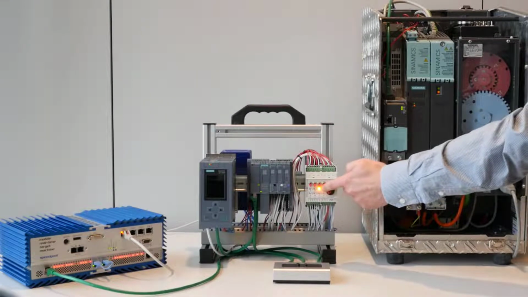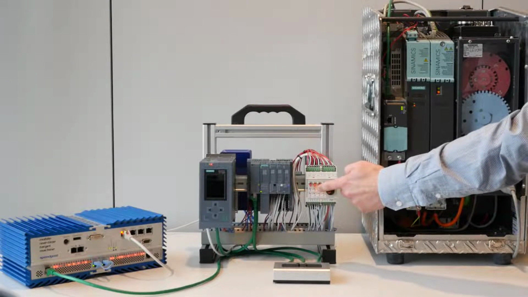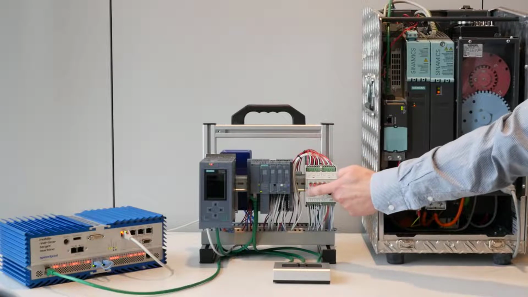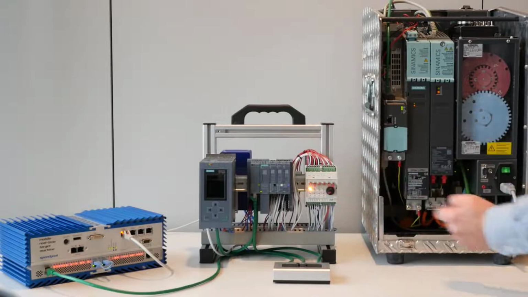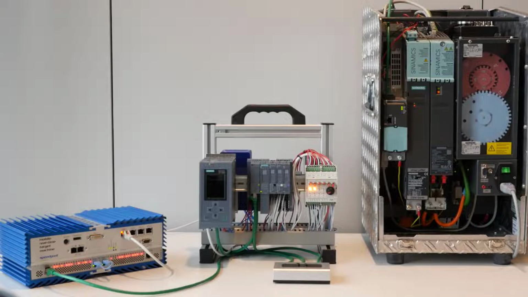Filling the tank, closing the door, switching on the plant, makes the wheels turning. All devices are connected via PROFINET. The PLC is the PROFINET controller, and the remaining network are PROFINET devices.